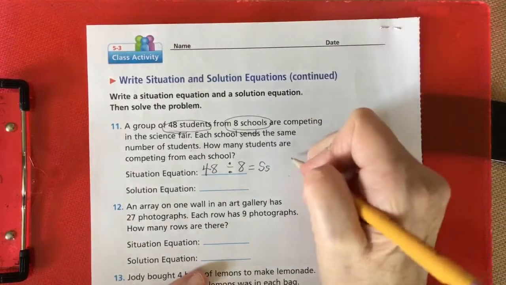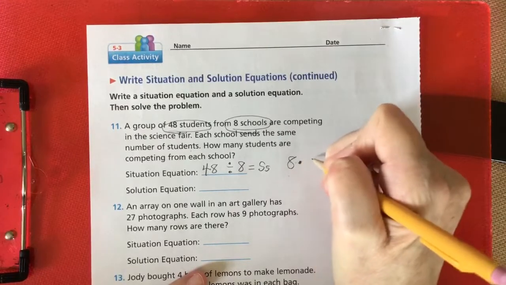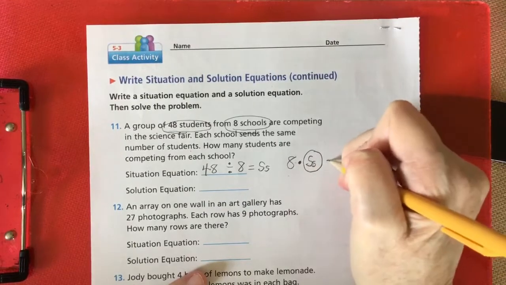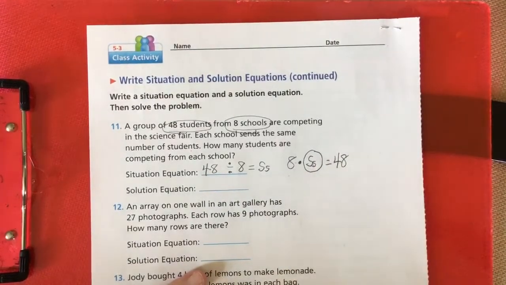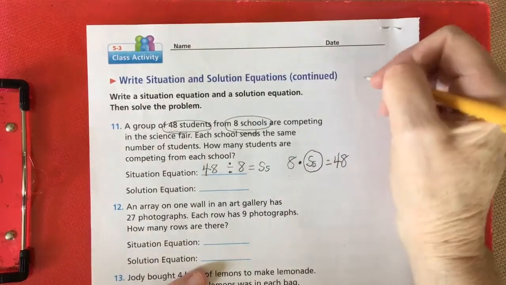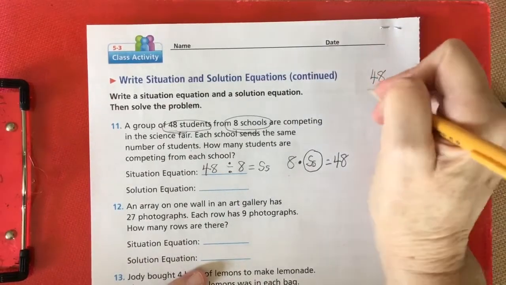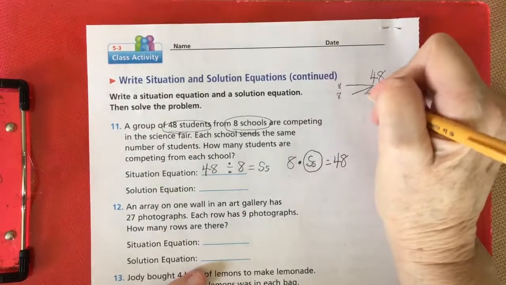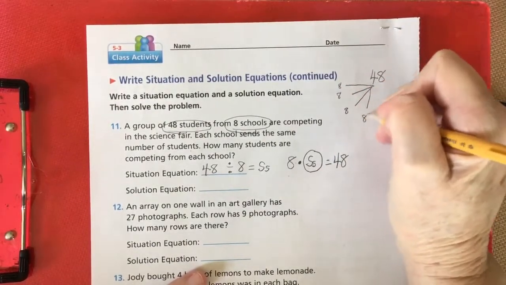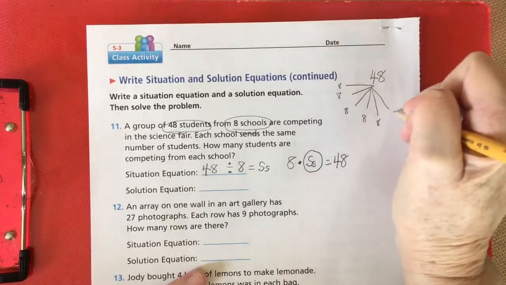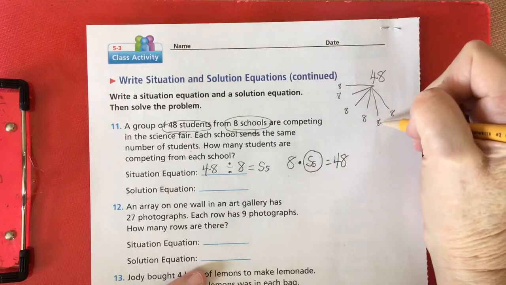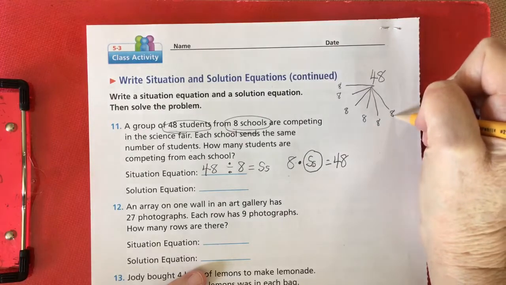Okay, there are 8 schools with the same number of students. 8 groups of however many students that is 48 kids. How many kids are competing from each school? I'm going to do an equal shares drawing here, and I'm going to count by 8s. 8, 16, 24, 32, 40, 48. Yes.